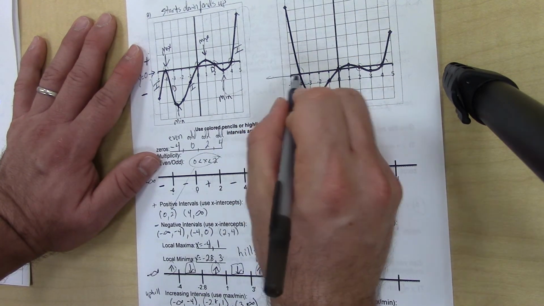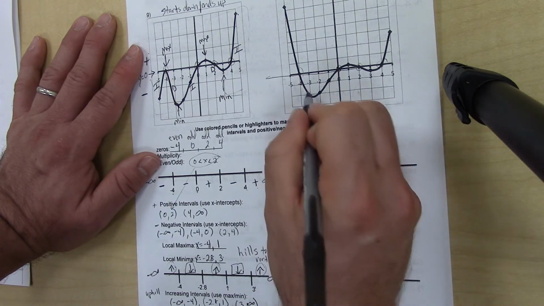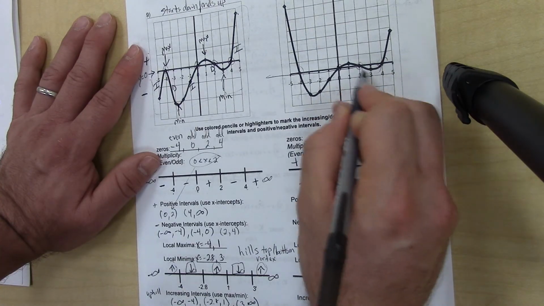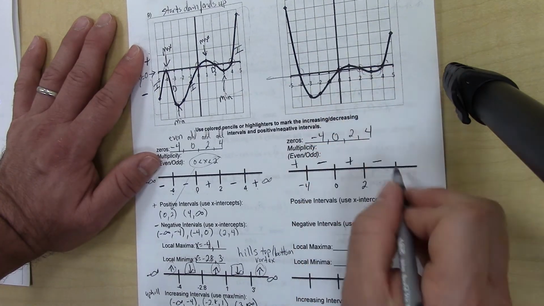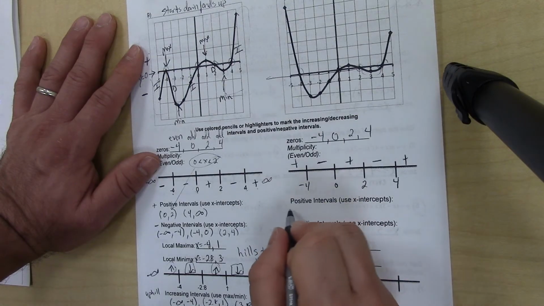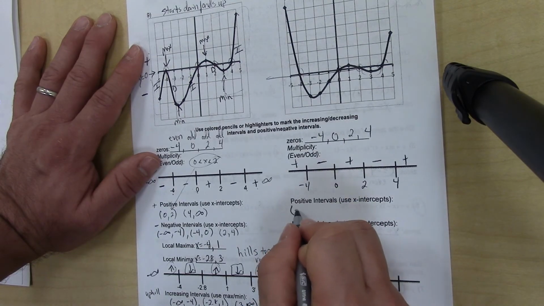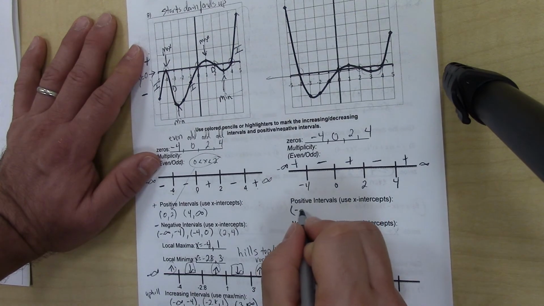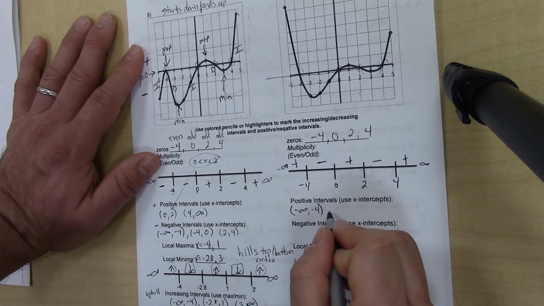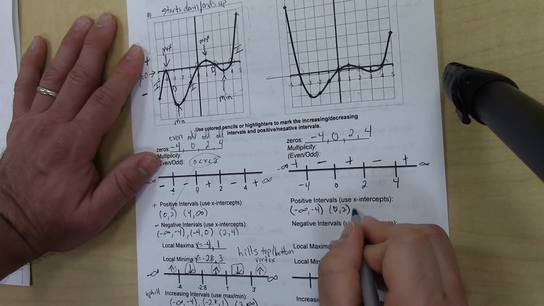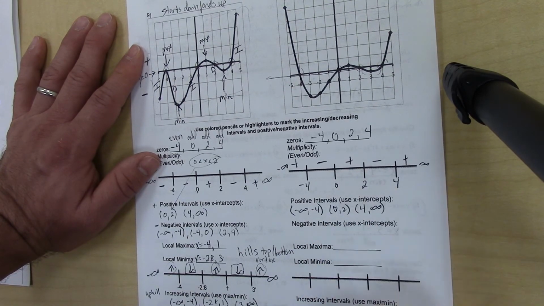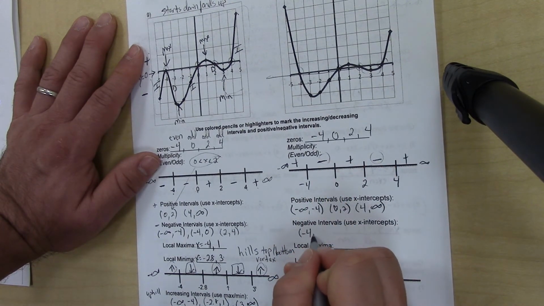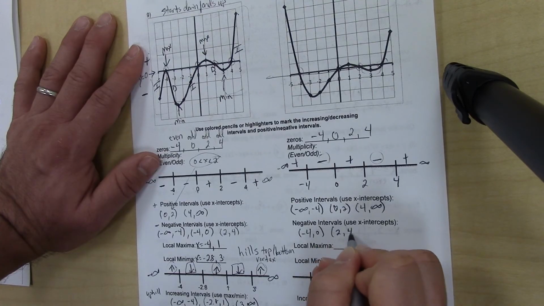Here it is above this line, so it's positive. Here it's below the line, so it's negative. Here it's above the line, so it's positive. Here it's below the line, so it's negative. Here it's above the line, so it's positive. And then again, that tells me my positive and negative intervals. My positive is from, again, -infinity over here, infinity over there. So from -infinity to -4, it's positive. From 0 to 2, it's positive. And from 4 to infinity is positive. Where is it negative? Well, where there again are negative signs. So from -4 to 0, and from 2 to 4.